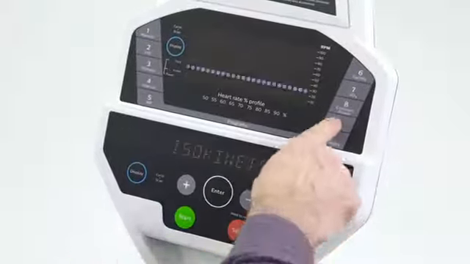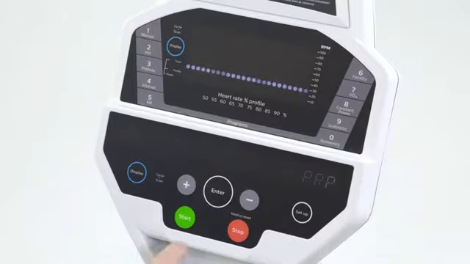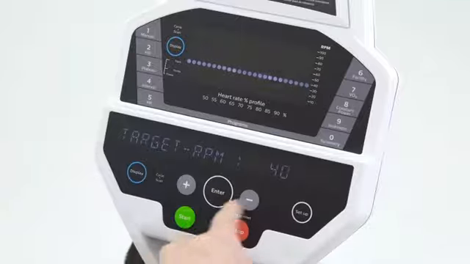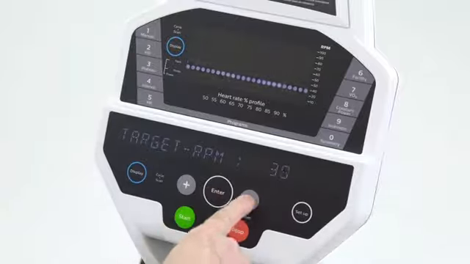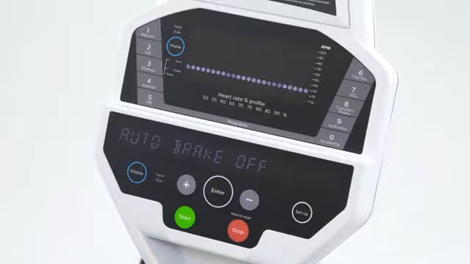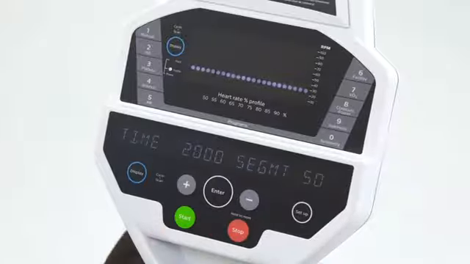The other program we have is isokinetic, which is a speed-based program. So when we come in here, we can enter a target RPM. Let's go to 30, press that. Here on this program, we suggest to leave the auto brake off because if it's on, it could affect the program with an asymmetrical patient. So I'll leave that off.